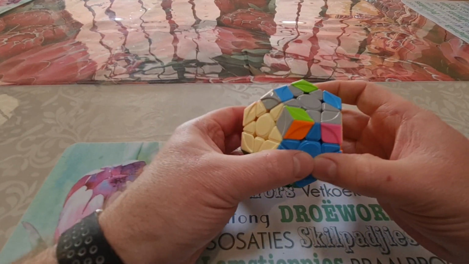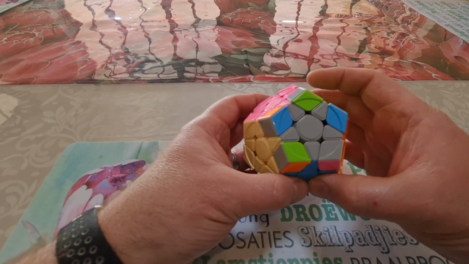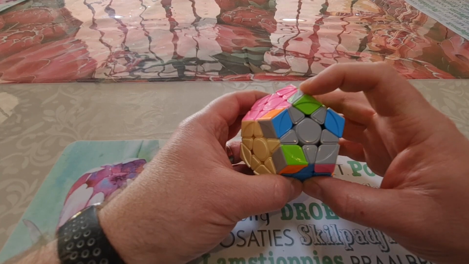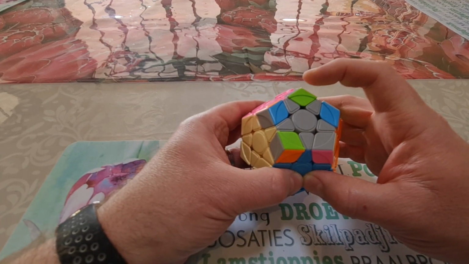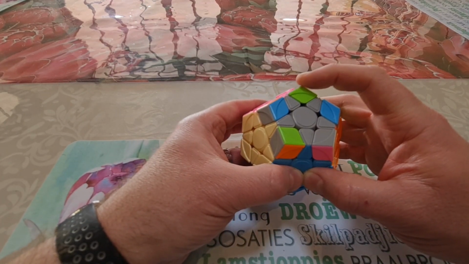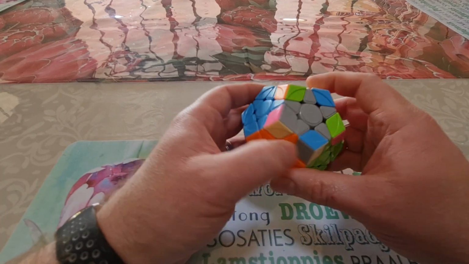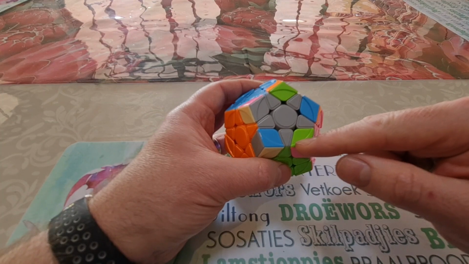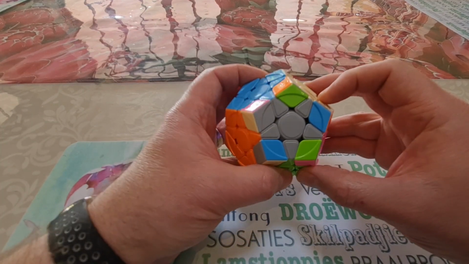Okay, let's see if there's anything correct now. We've got 1 correct there. So that one that's correct, put it at least in this safety zone over here, and then we do the algorithm again.